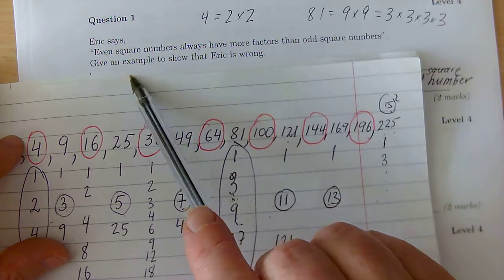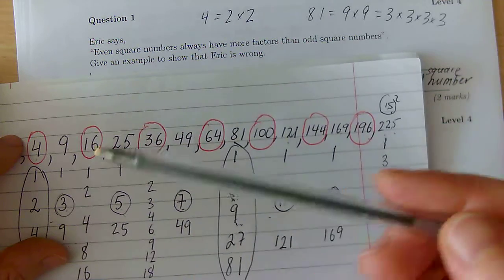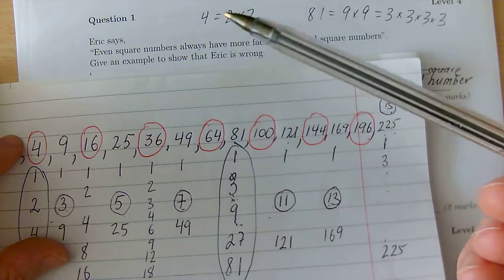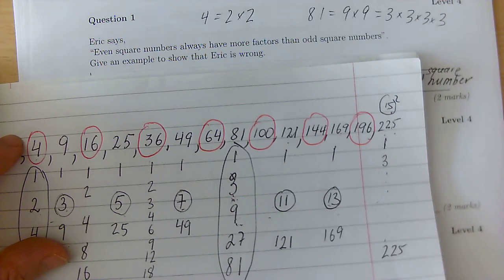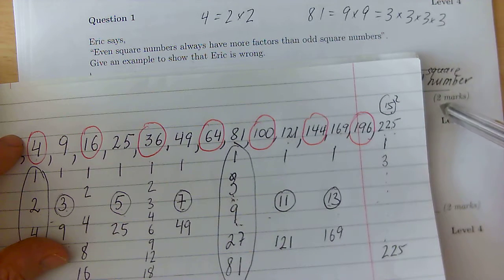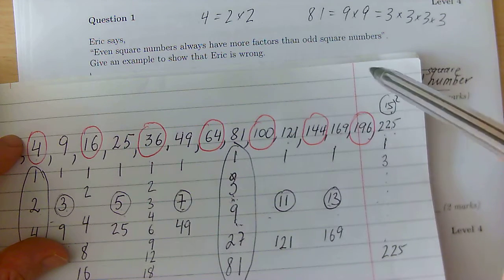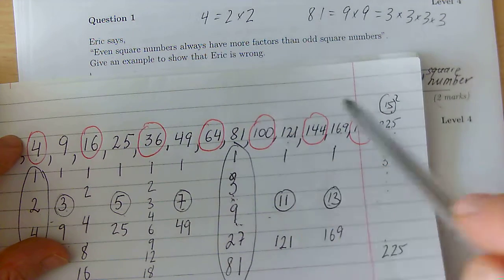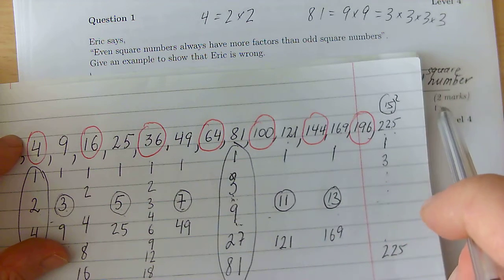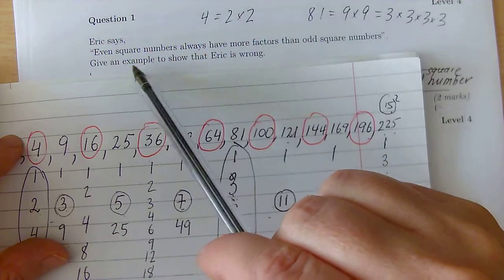Always with questions like this, where you have to explain something, where you've been asked to prove or to show that something is wrong, or which bill is better than another bill, you need to allocate 1 mark for the conclusion, where you explain your answer. So 1 mark out of 2 will be for your conclusion, and you are left with 1 mark only to give an example.